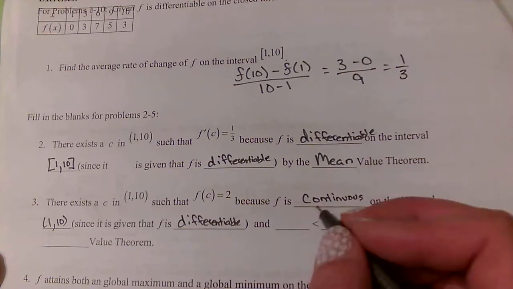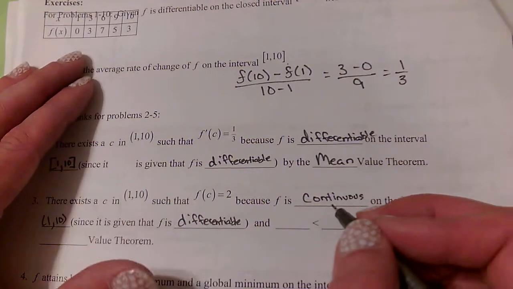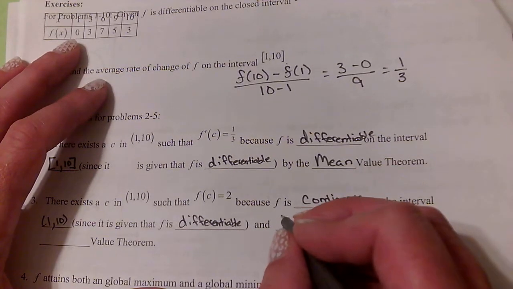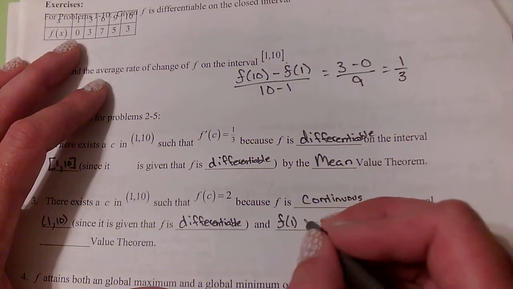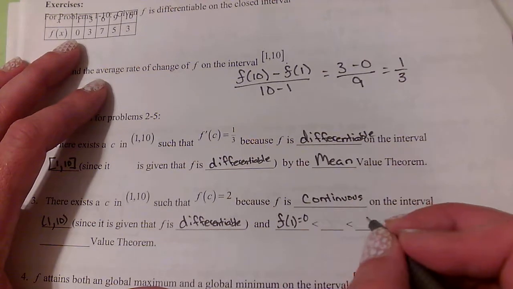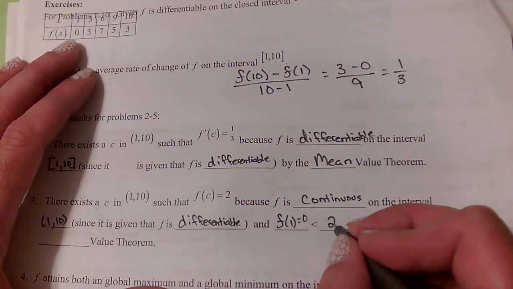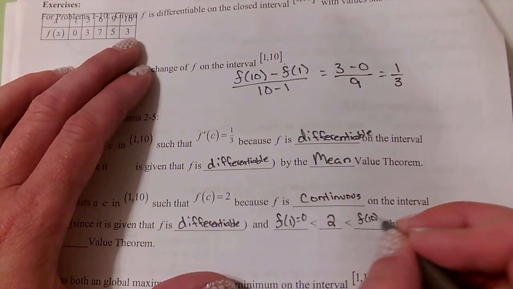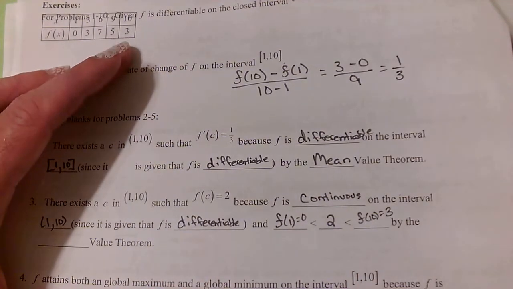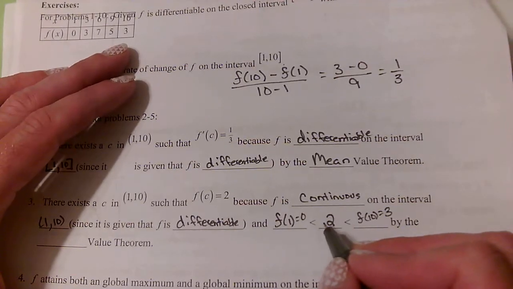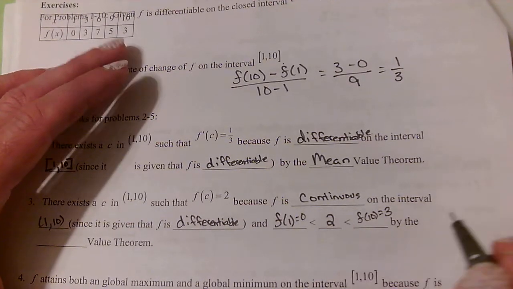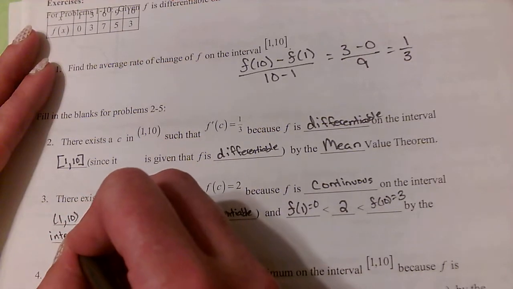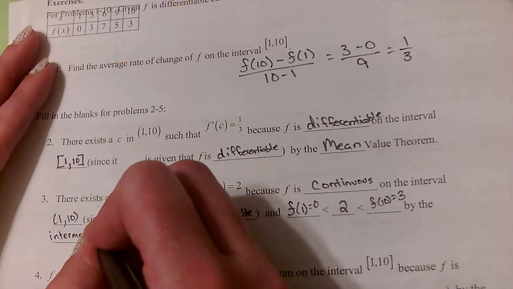Let's look. What's the smallest? So f of 1, which is 0, is smaller than 2, and f of 10, which was 3. That means there has to be some y value of 2 by the intermediate value theorem.